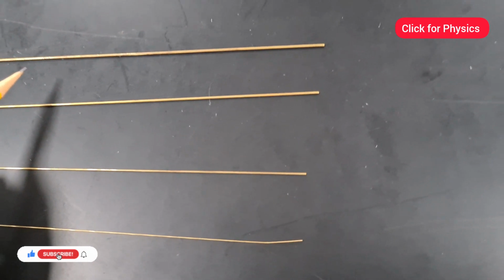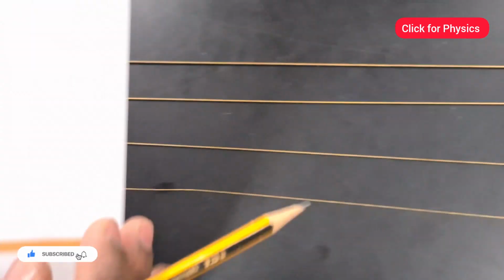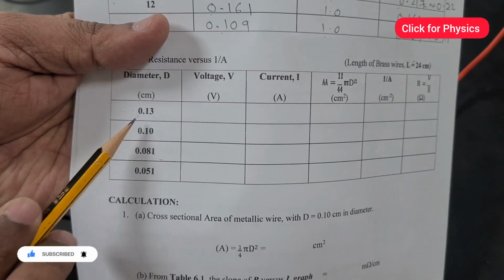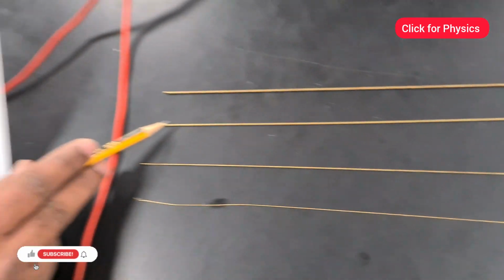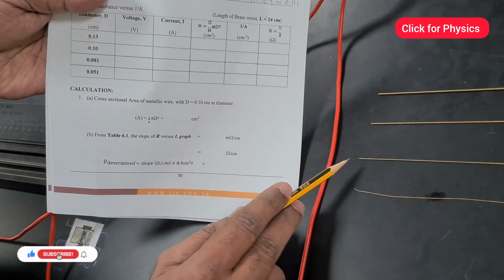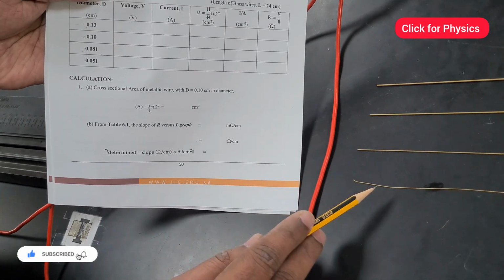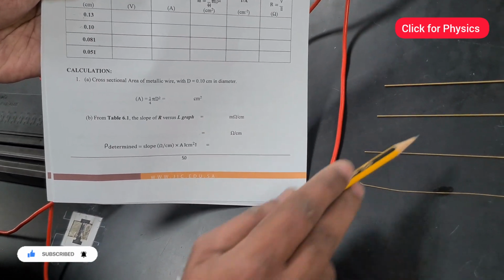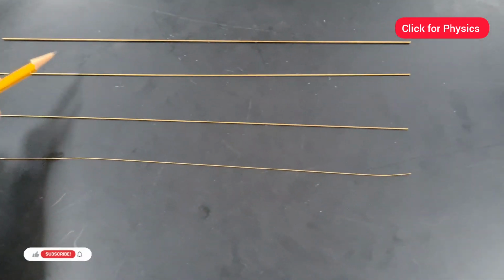You can see the paper. The first wire diameter here is 0.13, and the second wire, this one, is 0.10, and then the third wire diameter is 0.081, and then the fourth wire value is 0.051. So these are the 4 different diameter brass wires.